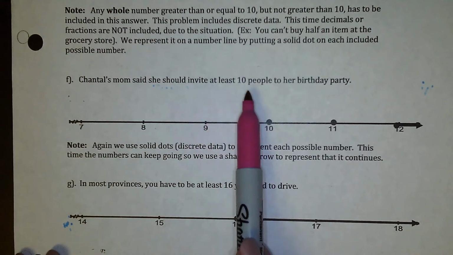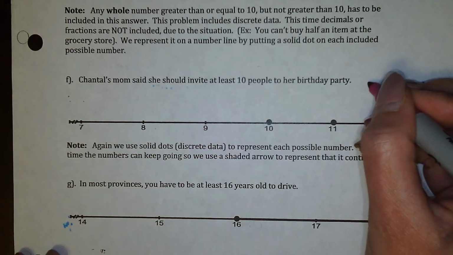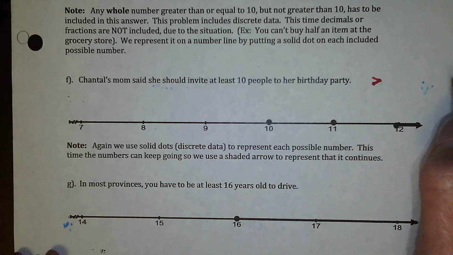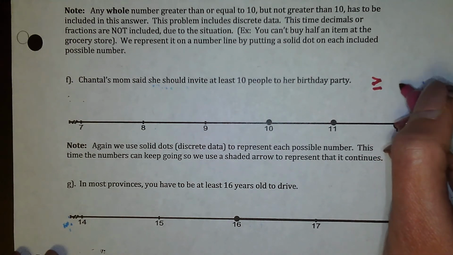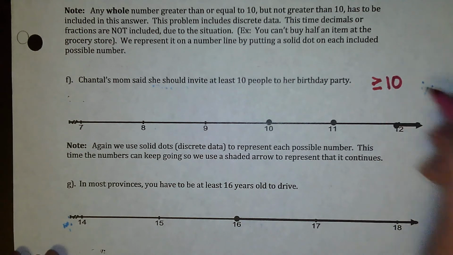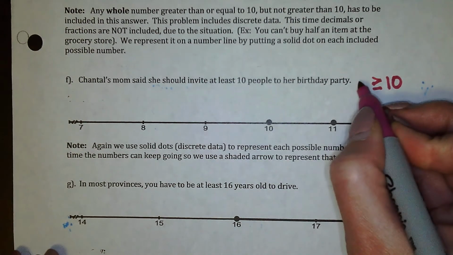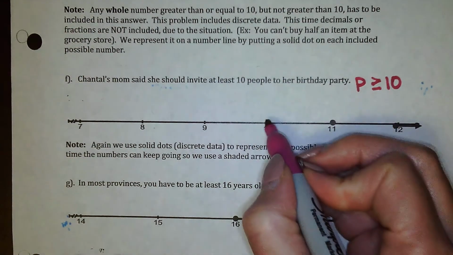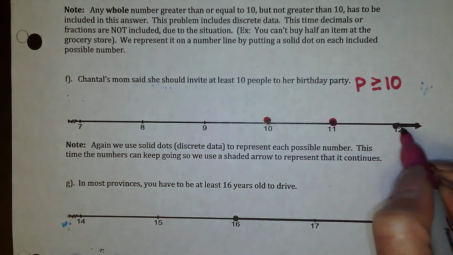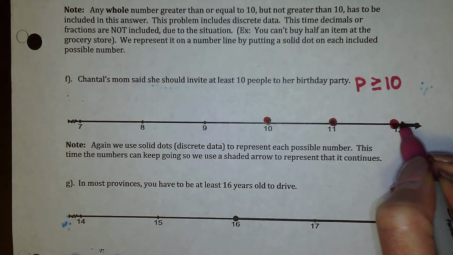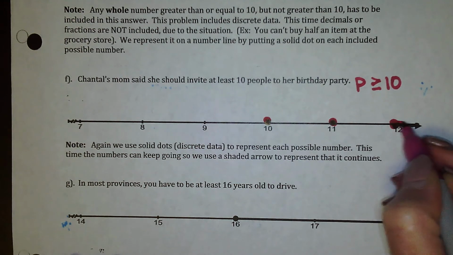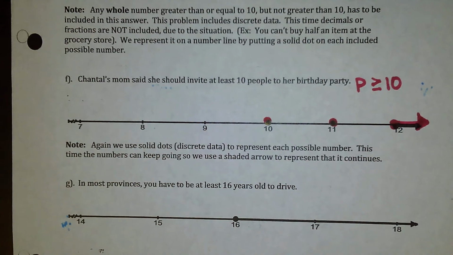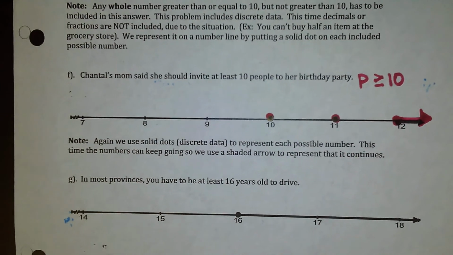So she can have greater than or equal to 10 people. So she's going to have a massive party where she can have that many people. But we're not going to invite just part of a person. So then we would just do a couple of dots. And then if you'd like, you can just put the arrow going in that direction. But having those dots just kind of shows that, okay?